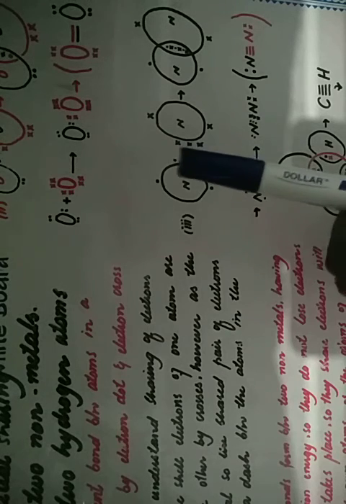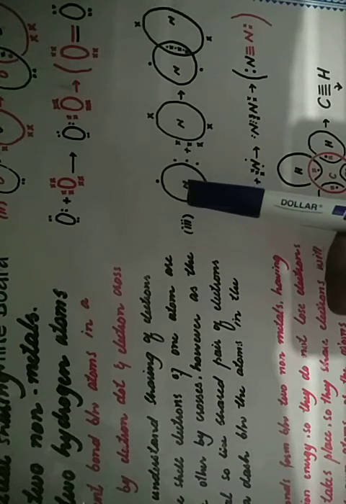This is another nitrogen atom. These 3 electrons are shared by this atom of nitrogen, and these 3 electrons are shared by this nitrogen atom. And this way they share 3 pairs of electrons, and we will represent the covalent bond between these 2 bonded nitrogen atoms with 3 dashes, as you can see here in the video.